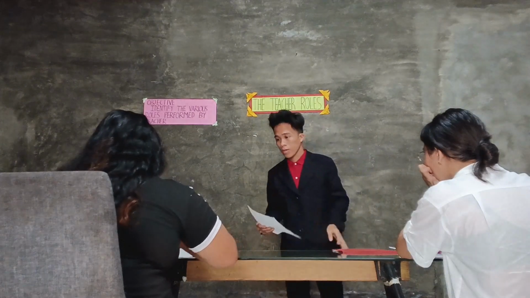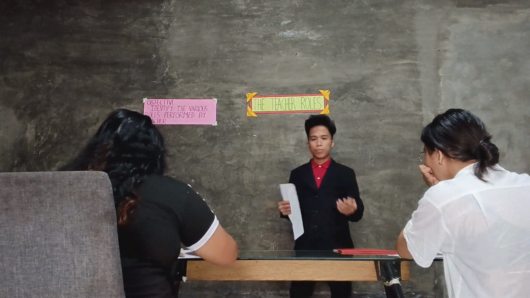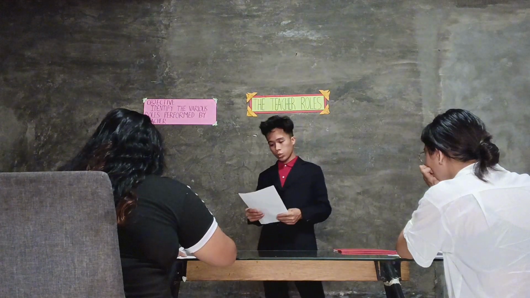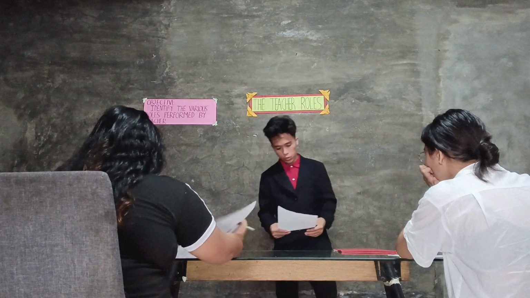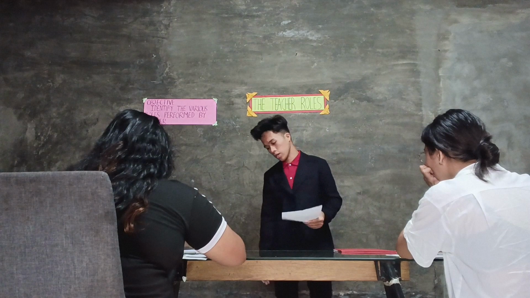The direction of this activity is to identify the statement whether true or false. Right? True if the statement is true, and false if the statement is false.